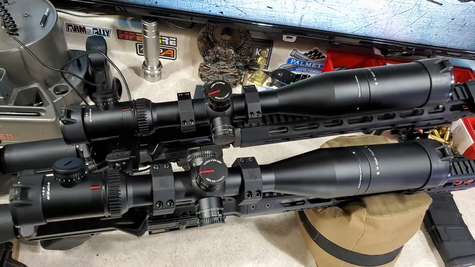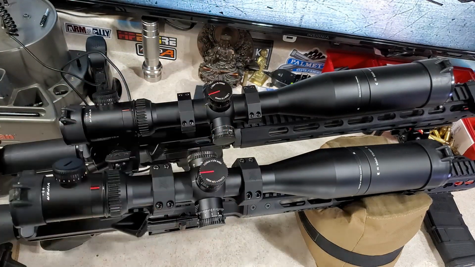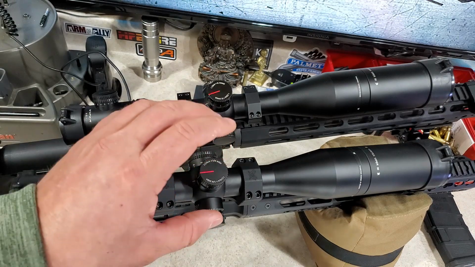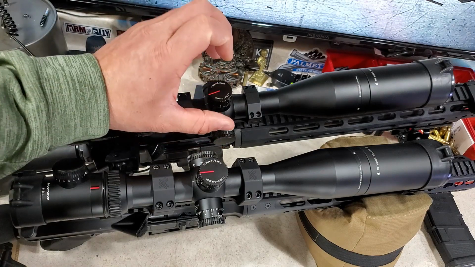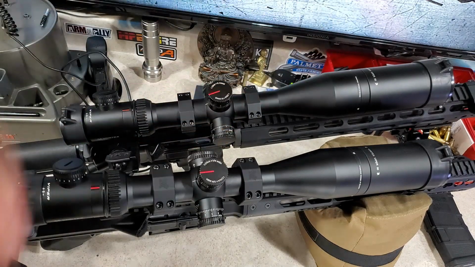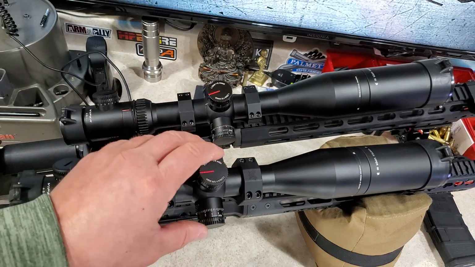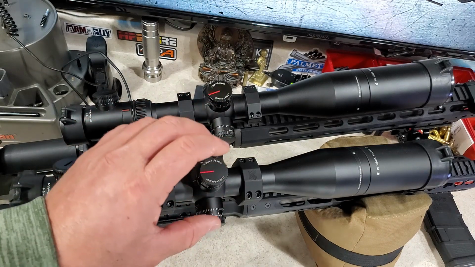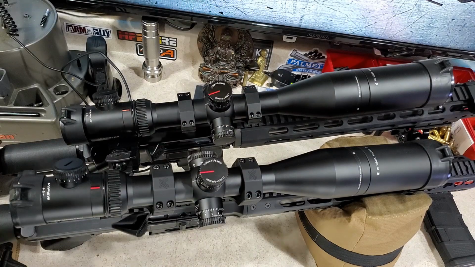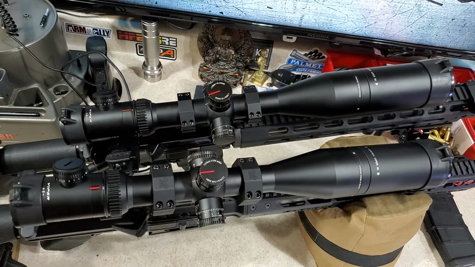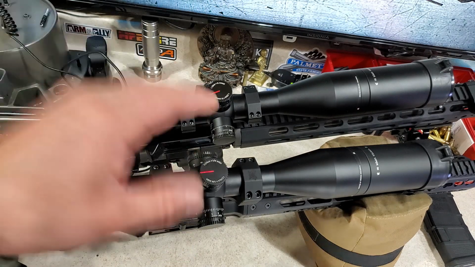Now, something I want to quickly get out of the way, regardless of which system you get, make sure if you go with minute of angle that your turrets match your reticle, and if you go mil-based, that your mil-based turrets match your mil-based reticle. It's super important. They do make some scopes, for pure example, that have minute of angle turret adjustments with a mil-based reticle, and that's the last thing you want to do. And in my opinion, you shouldn't even make those anymore, but they do. So keep an eye out for those, especially if they're an older scope.